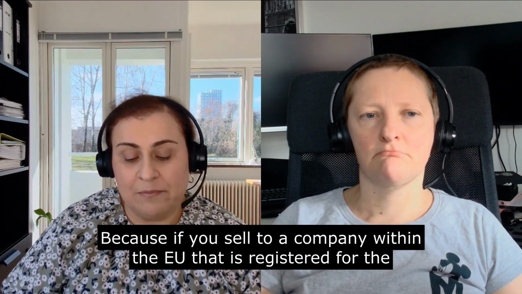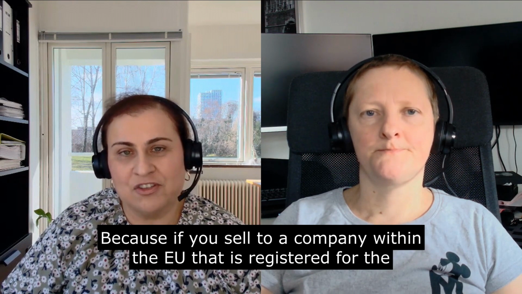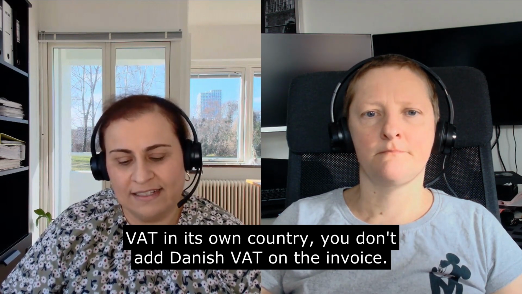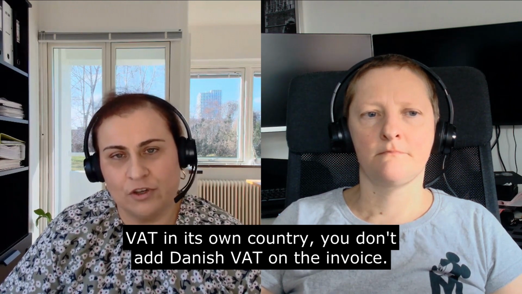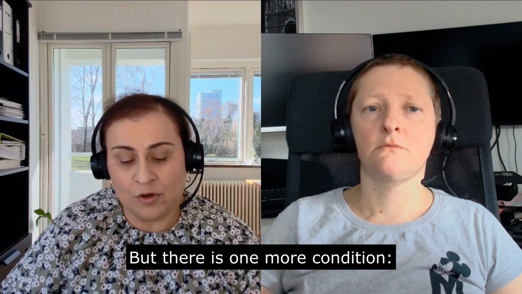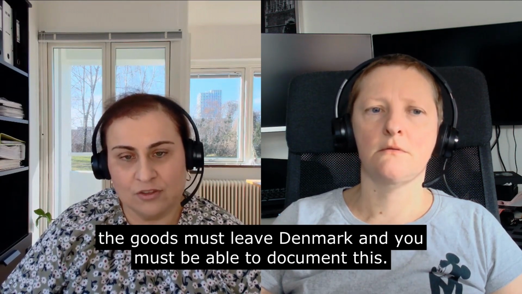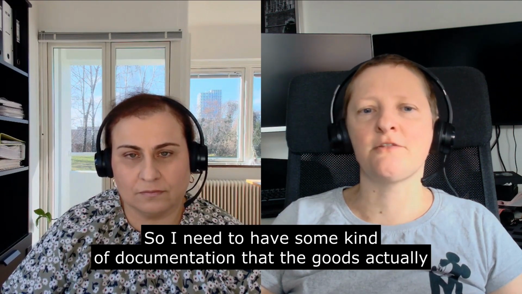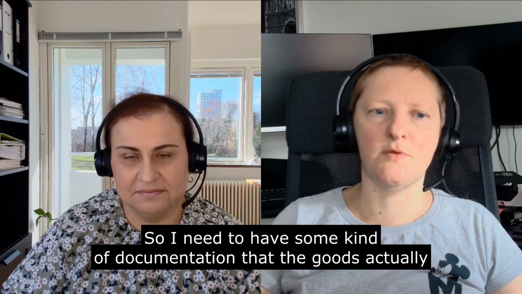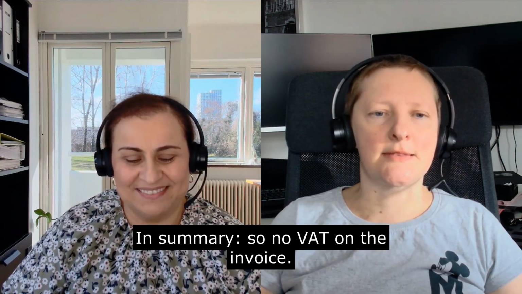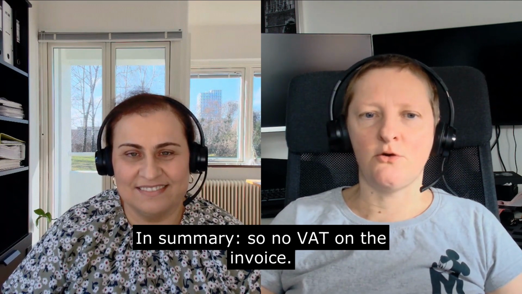Because if you sell to a company within the EU that is registered for VAT in its own country, you don't add Danish VAT on the invoice. Oh, you don't? No. But there is one more condition. The goods must leave Denmark, and you must be able to document this. So I need to have some kind of documentation that the goods actually have left Denmark. Yes. Okay, in summary. So no VAT on the invoice.